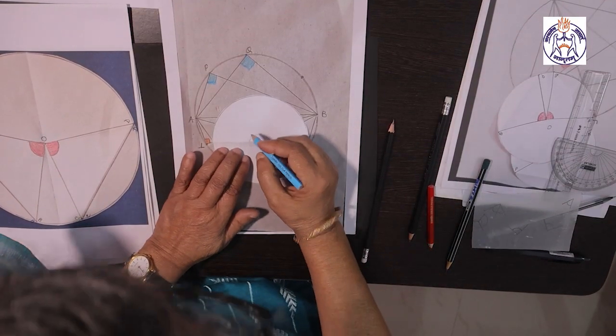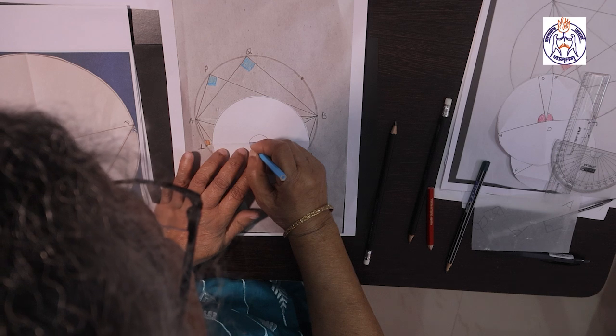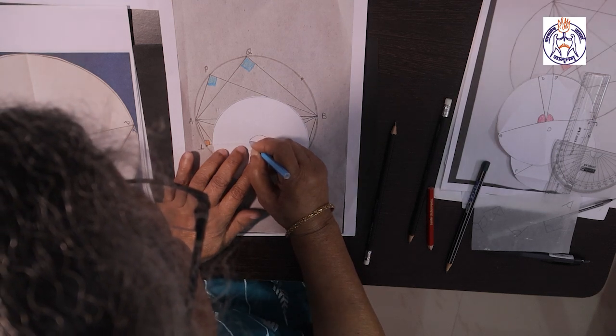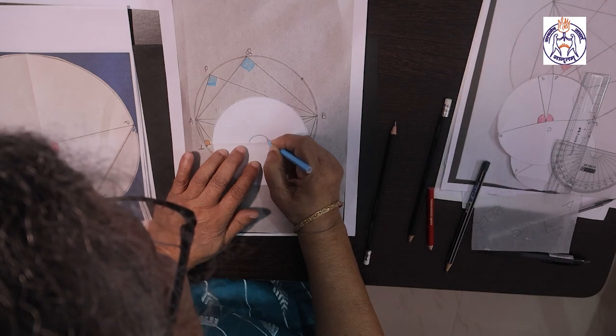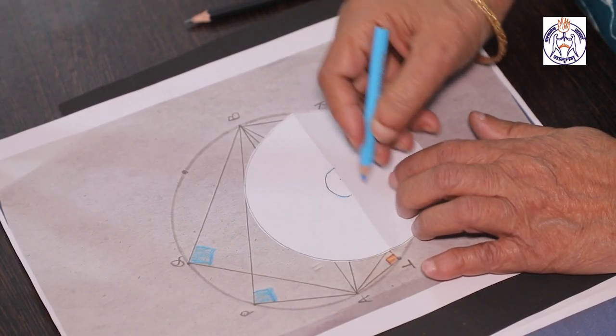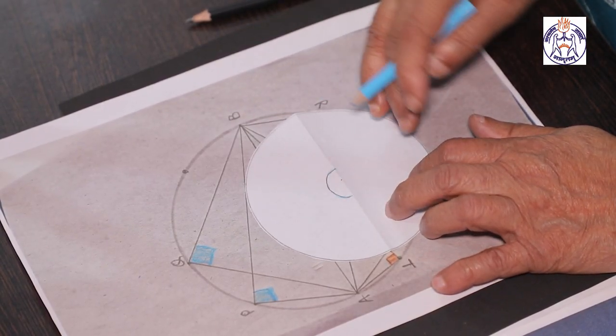We are marking it with blue. So how much is this angle? This is a straight angle, this is 180 degree.